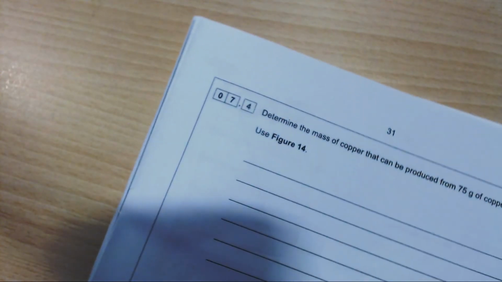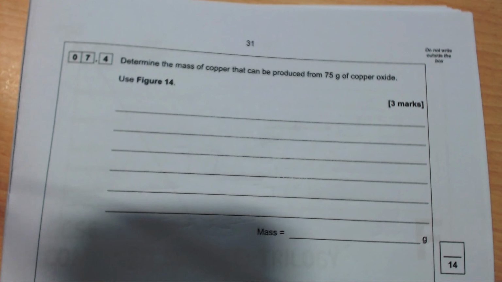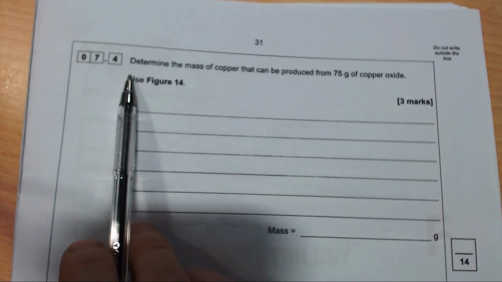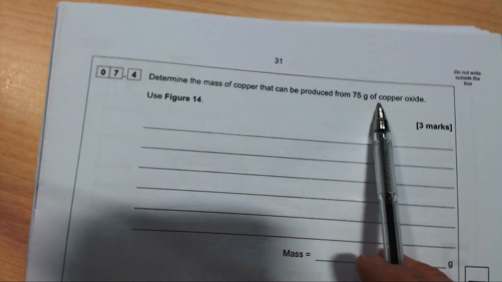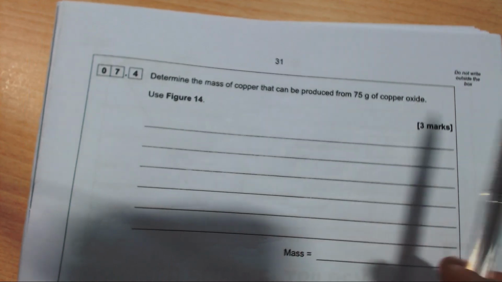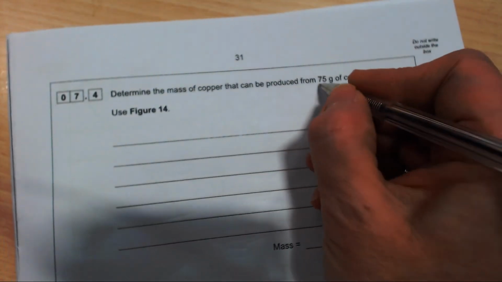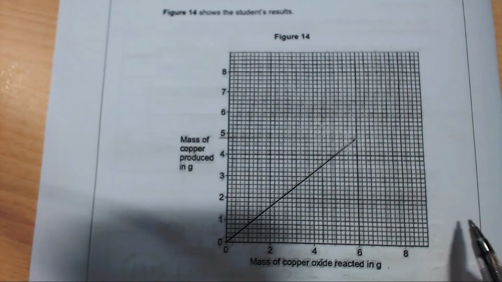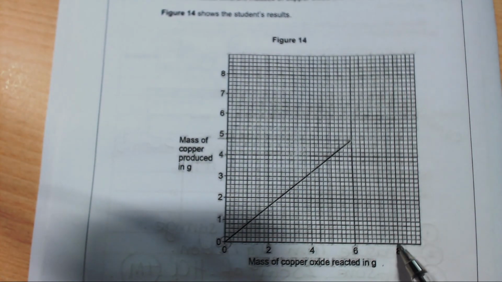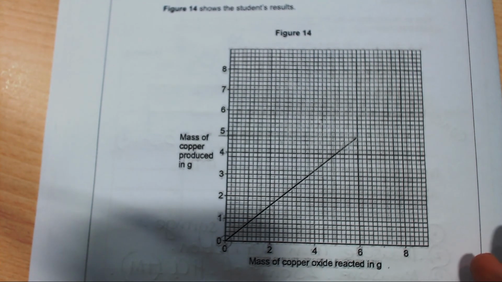Over the page. Now, and this is why these questions have got harder as we've gone through it. It says determine the mass of copper that can be produced from 75 grams of copper oxide. Okay, let's go back to that graph. Now we've got 75 grams of copper oxide. What does the graph show us? Now, it's not going to give us 75 grams, but it can give us 7.5 grams, and we can work with that.